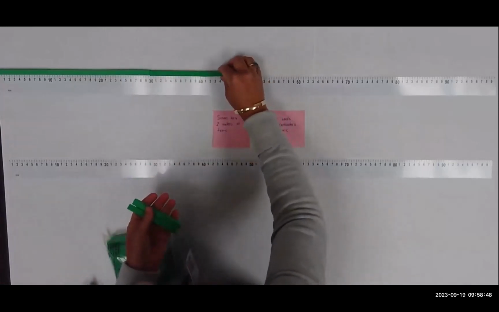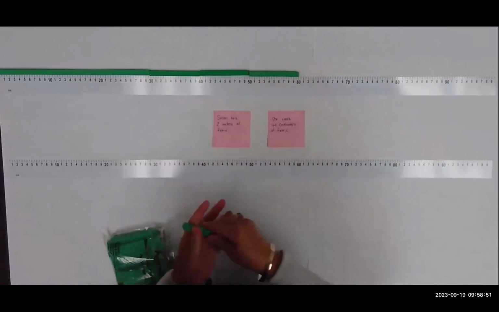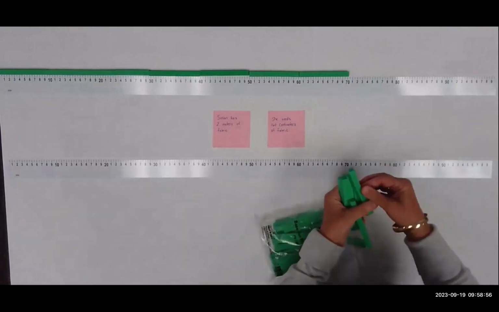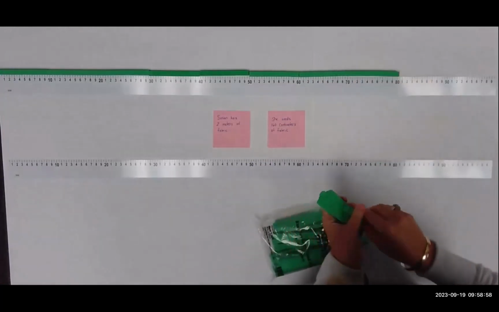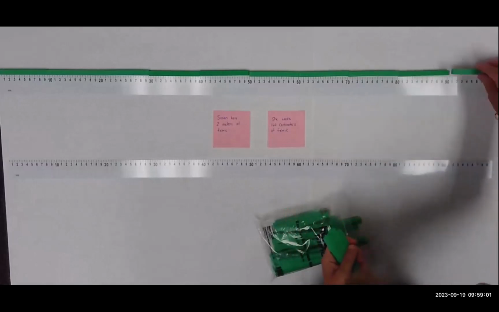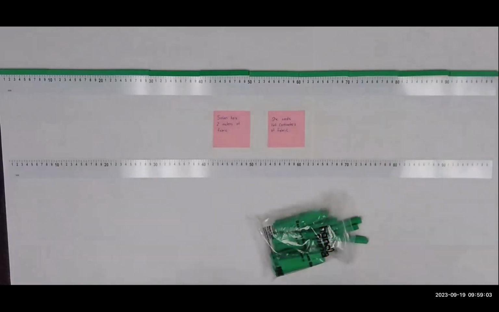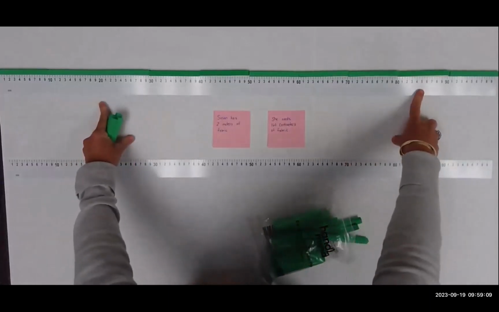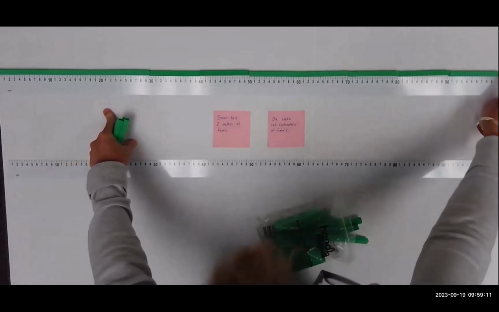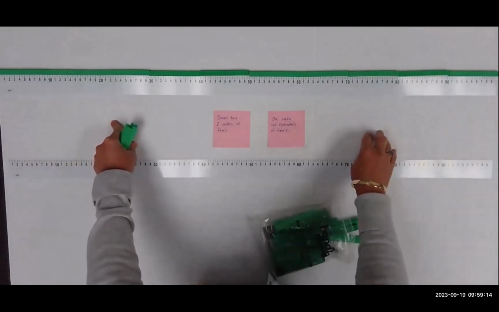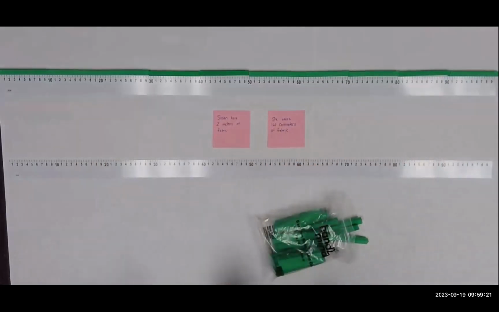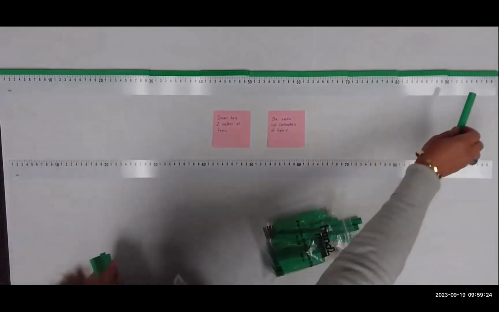40, 50, 60, 70, 80, 90, 100. So I have shown right here one equivalency. I see that 1 meter is equivalent to 100 centimeters. But again, I'm trying to see if she has enough to have 160 centimeters of fabric. So here's our 100.